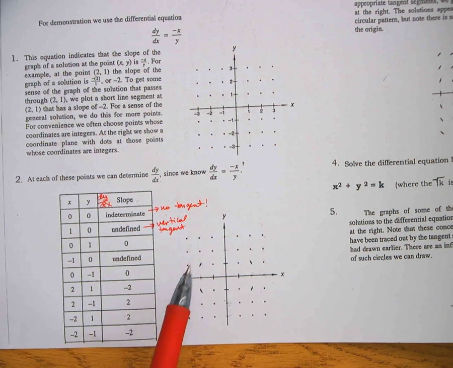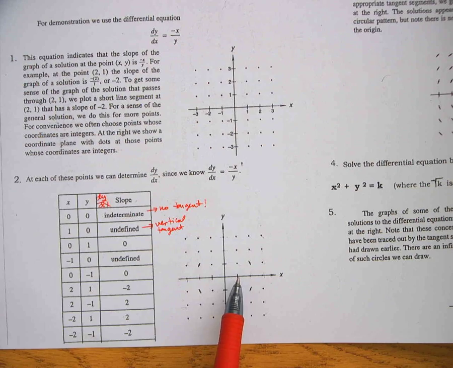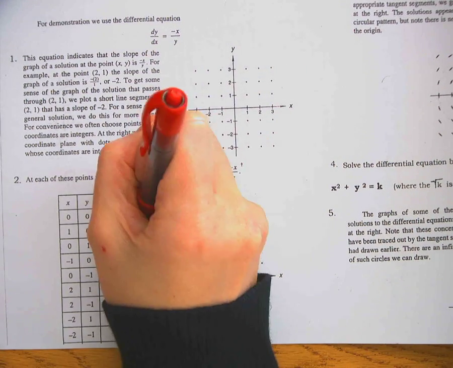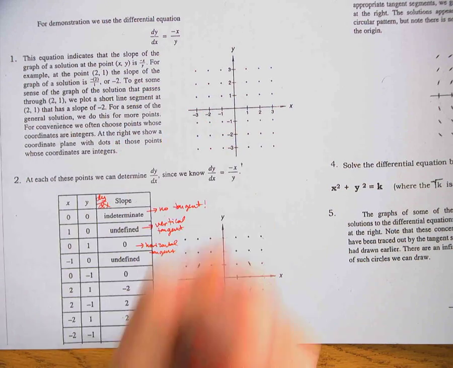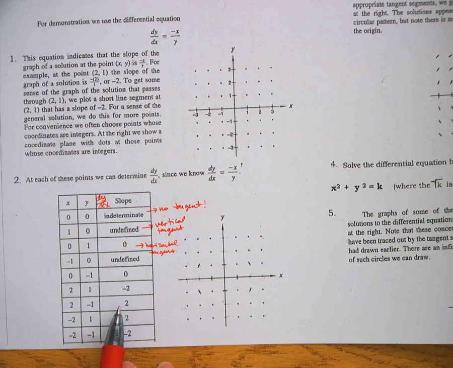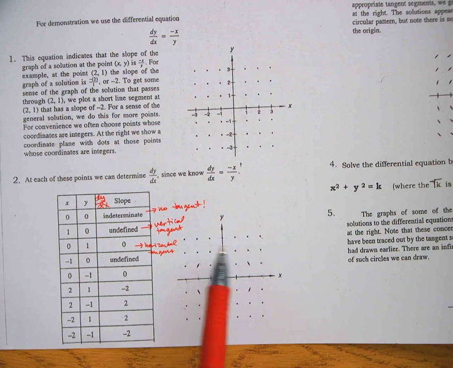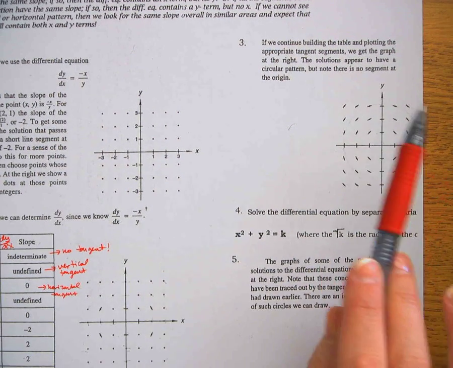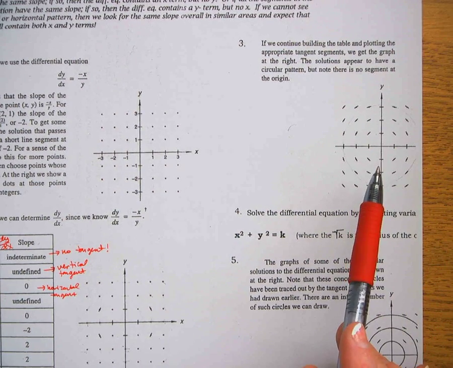Okay. And then when it's undefined, at 1, 0, they have a vertical tangent. And when it's 0, like at 0, negative 1 right here, they have a horizontal tangent. And then this is just a steep negative, steep positive, and so on and so forth. Okay, so they basically create this table of values, begin plugging in all the different slopes, and eventually arrive at this slope field, which should be looking very much like circles.